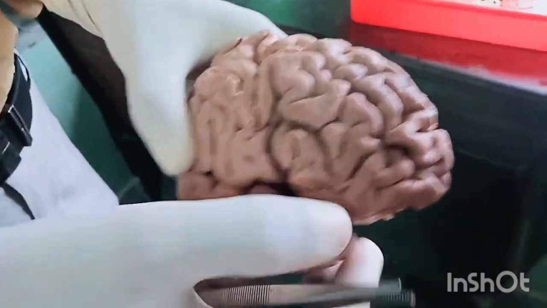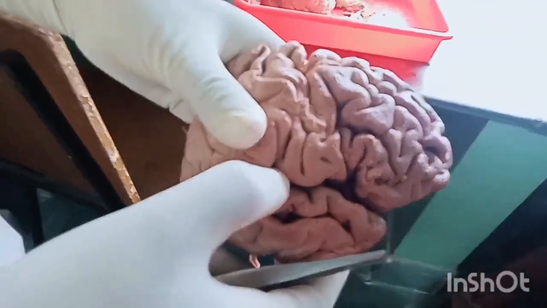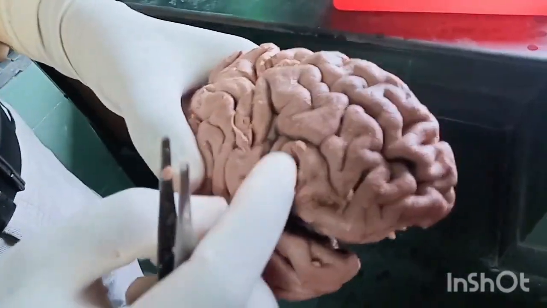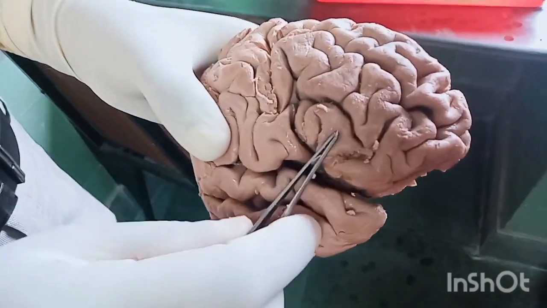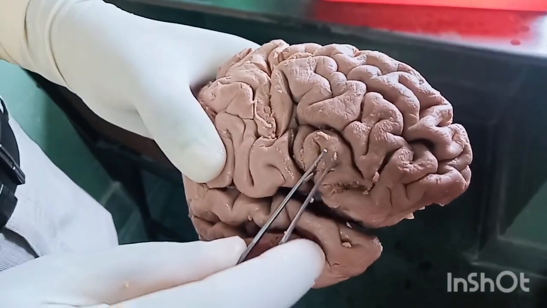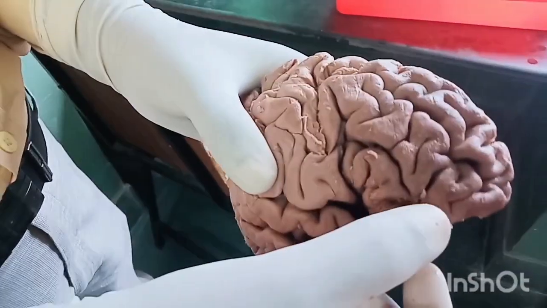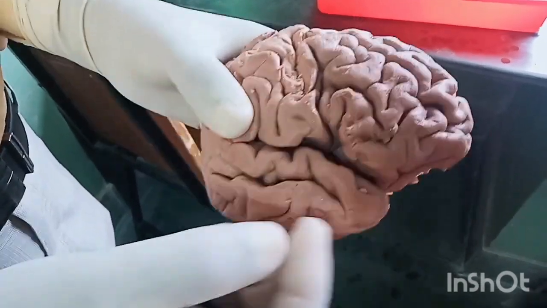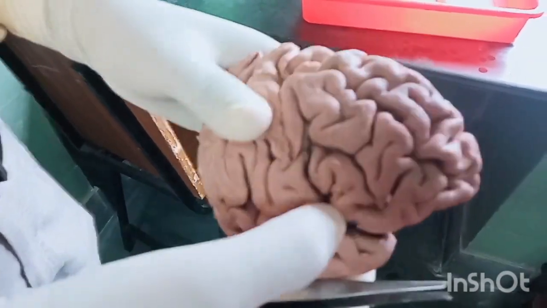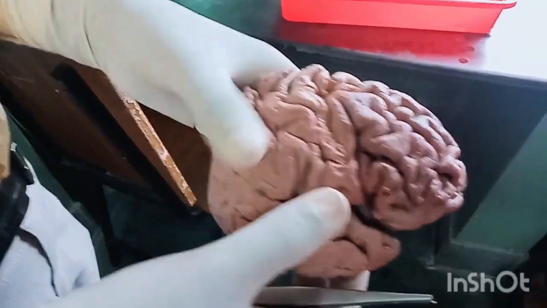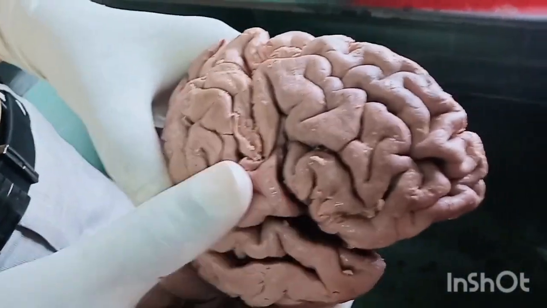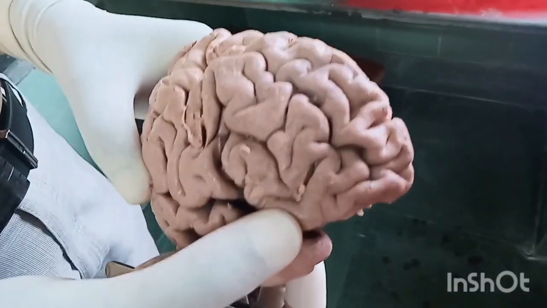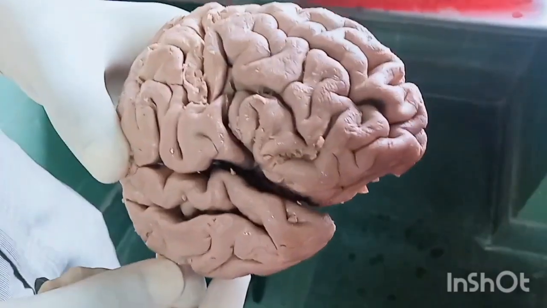So these are the anterior horizontal, anterior ascending, and posterior rami of the lateral sulcus. In between the anterior horizontal and anterior ascending rami, the area is called pars triangularis. Below the anterior horizontal ramus, it is called pars orbitalis. In between the anterior ascending and posterior rami, the part is called pars opercularis. So pars opercularis, pars triangularis, and pars orbitalis are divided by the three rami of the lateral sulcus.